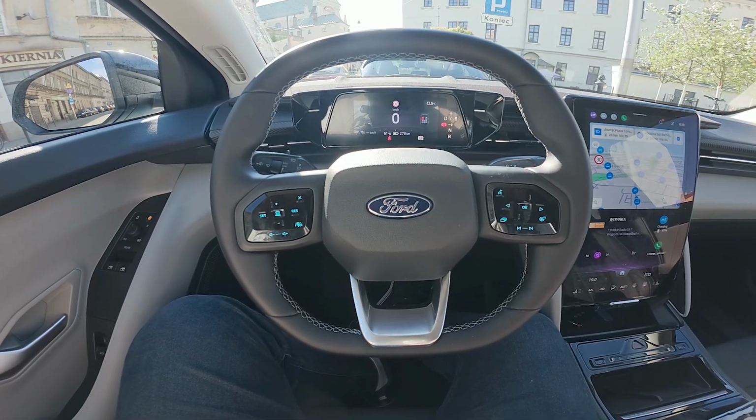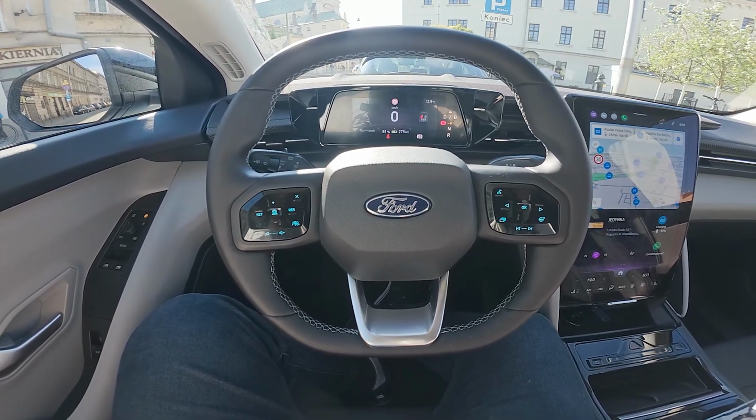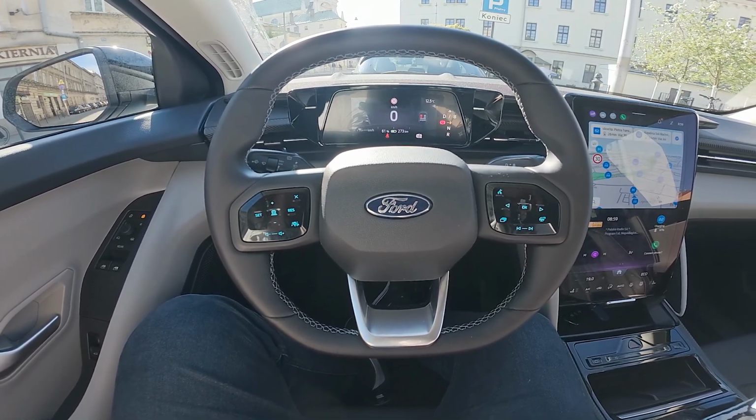Hello, today I'm in a Ford Explorer. In this video I'll show you how to navigate through the instrument cluster menu.